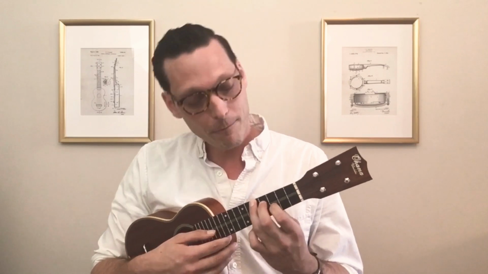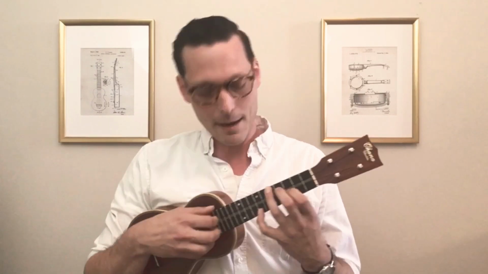And we'll do this by going up the C string. E will be found on the 4th fret of our C string. Right here, we're going to play that with our 2nd finger. Our 3rd finger is going to play the C on the 5th fret of our G string. Our 1st finger is going to play the G on the 3rd fret of our E string, and our pinky is going to reach up and play the E on the 7th fret of our A string.